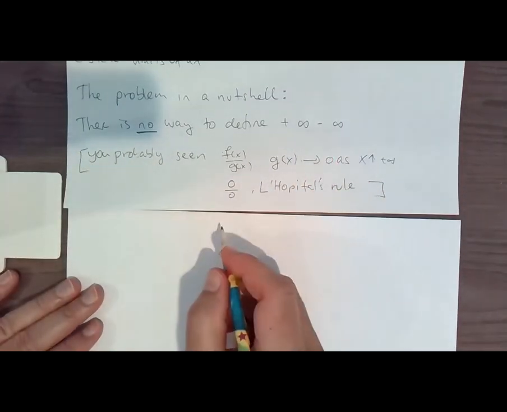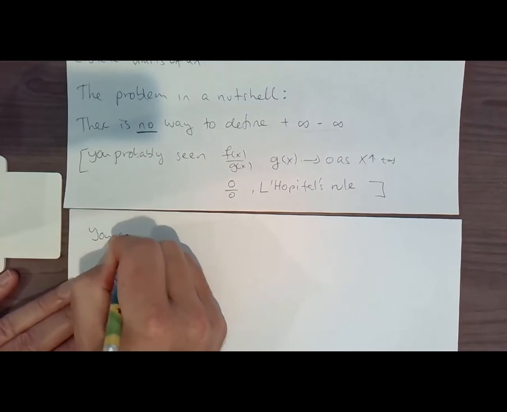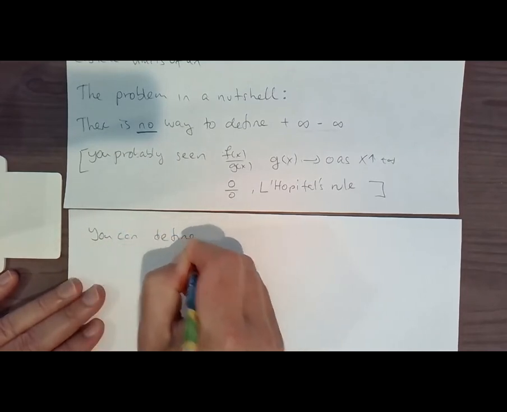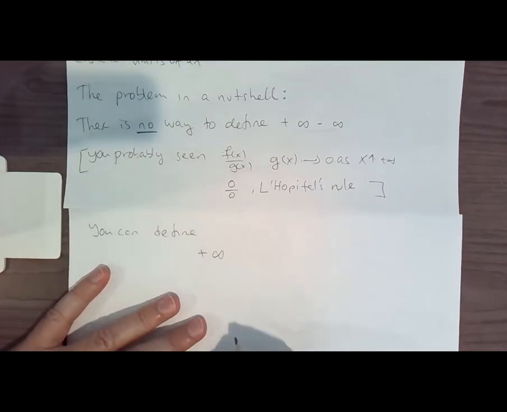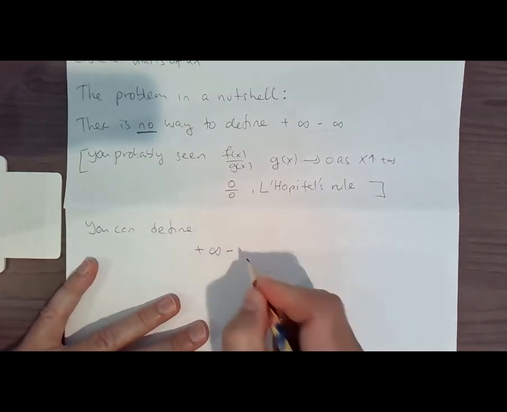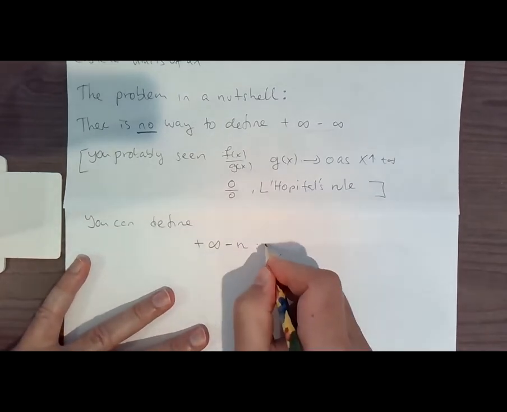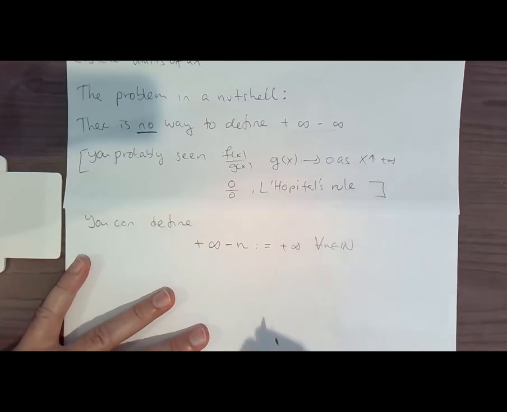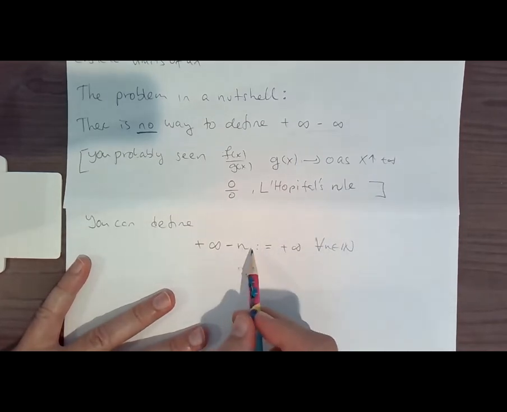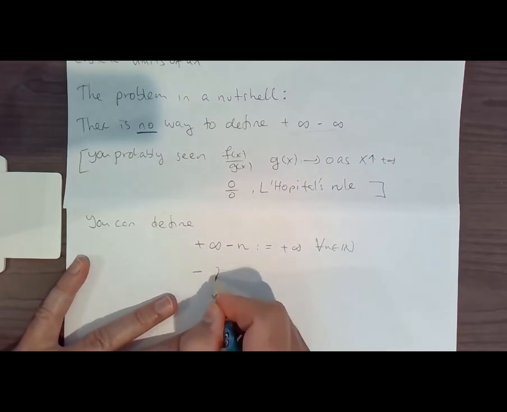You can have situations like this. It's possible to define that if I take plus infinity and subtract away a natural number, then you can define this to be plus infinity for any natural number. I can take 1,000,000 and subtract 1,000,000 from plus infinity. This is still plus infinity. This is okay.